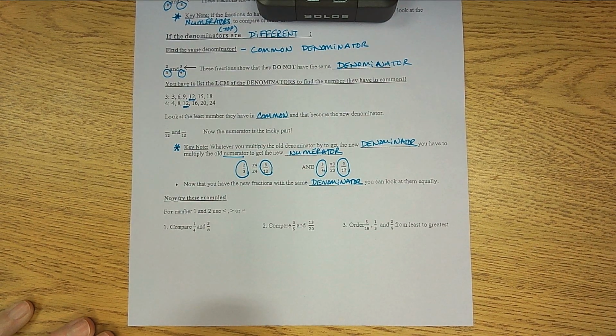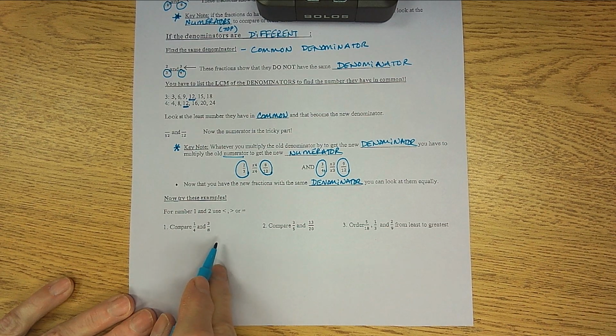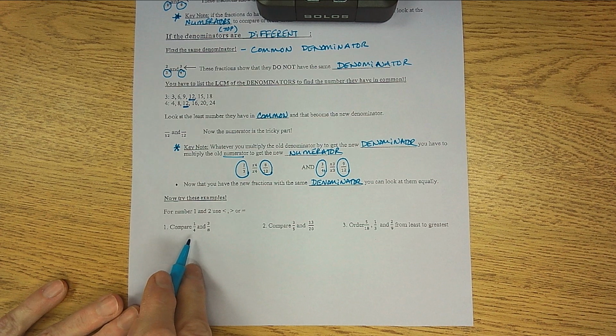So we want to compare 1/4 and 3/8. Well, we don't have common denominators, so we're going to list the multiples of, I always start with the smaller one, and I'll show you why.